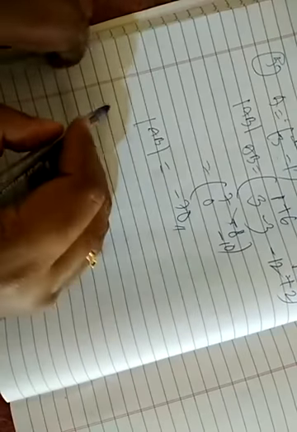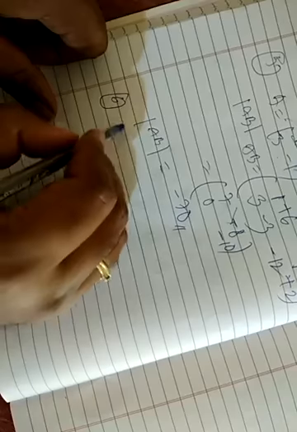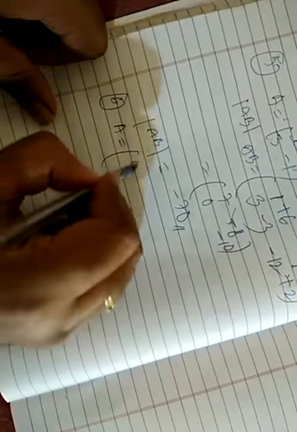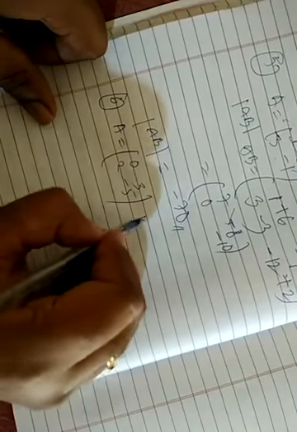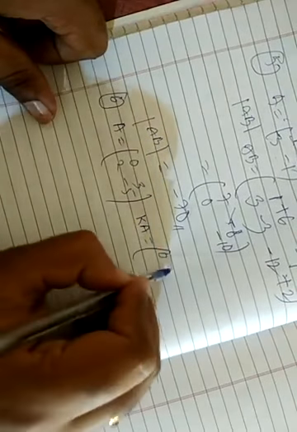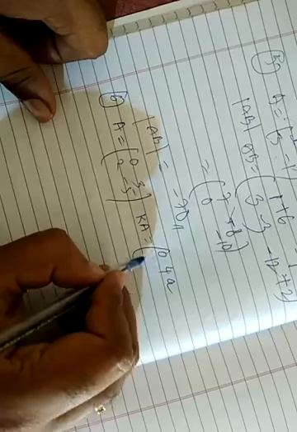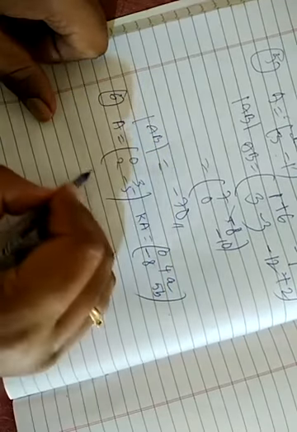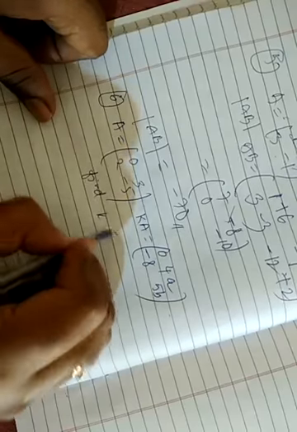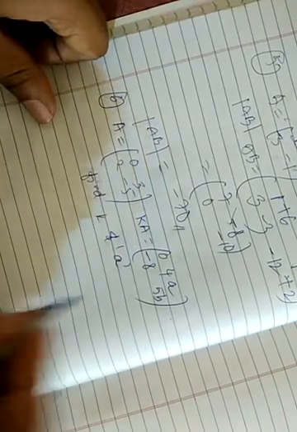Now question number 6 is also from matrices. A is equal to 0, 3, 2 and minus 5. kA is equal to 0, 4a minus 8 and 5b. We should find small k and small a.